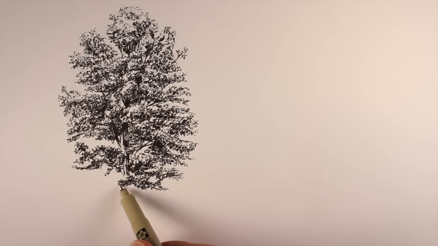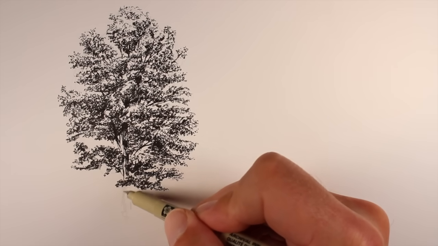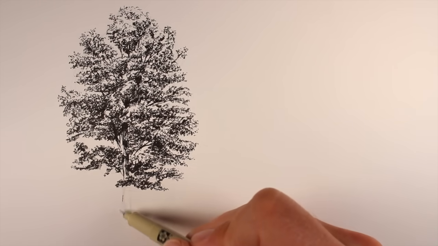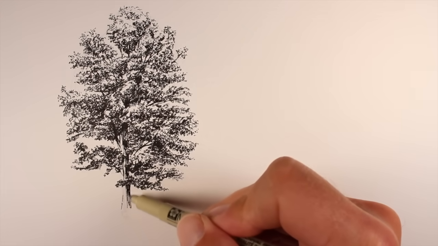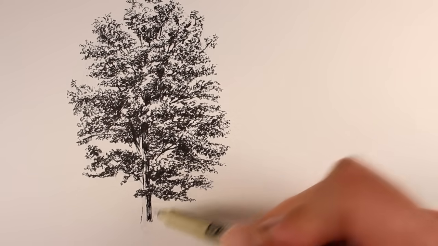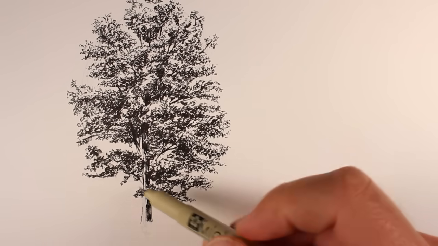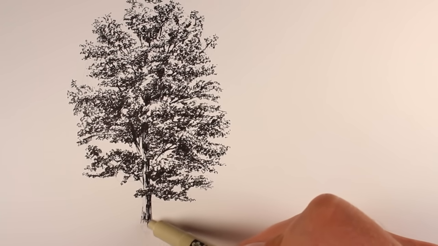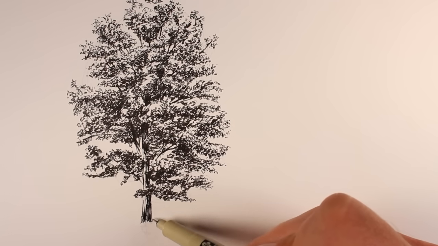Notice that a defined outline is not created around the outside portion of the tree. Instead, the collections of leaves are creating that illusion of an outline. So we don't need to add an outline there. We also may include a few loose leaves extending outward from the body of the tree without any visible branches. This will add a bit of realism to the drawing.